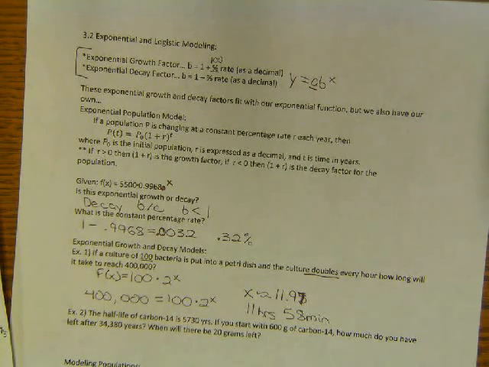You guys don't know how to solve equations. Divide by 100. Divide by 100. Good job. 400. Yep. So we're going to get 4,000 equals 2 to the x.